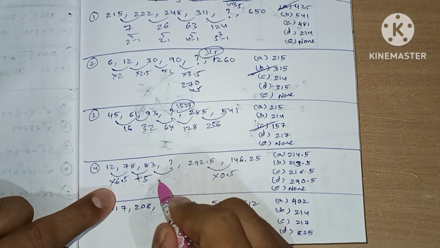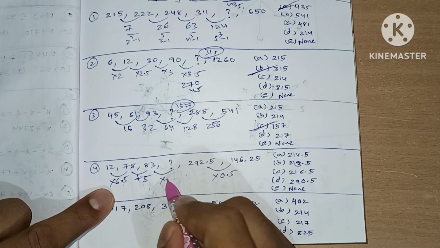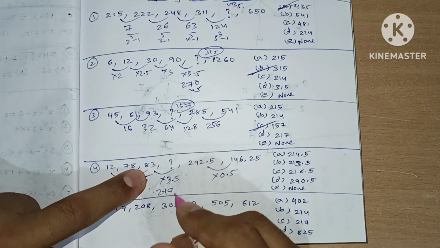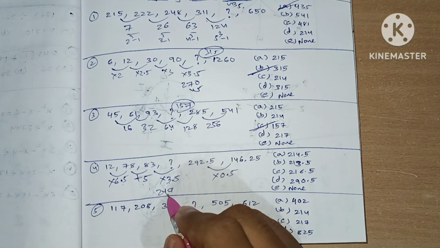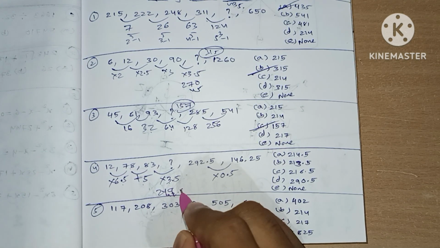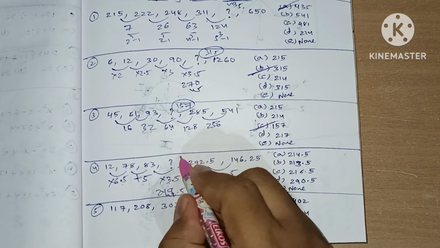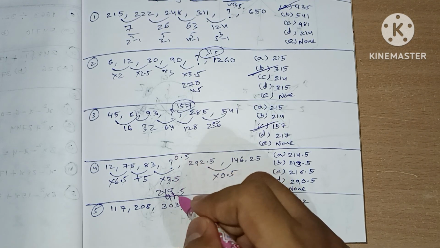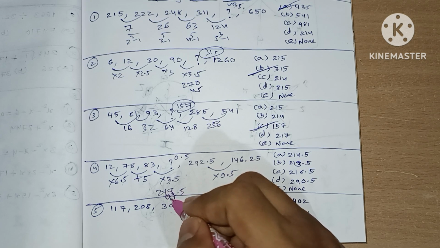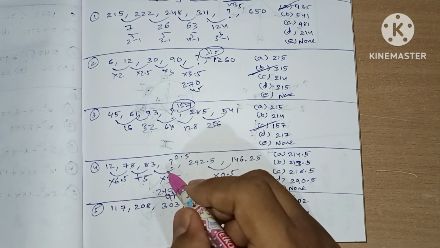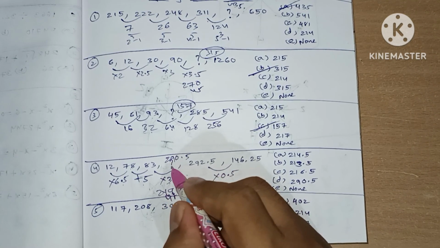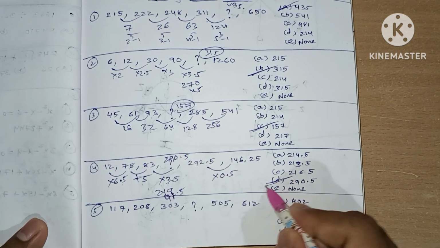So here let's take a difference of 1.5 means into 3.5. 83 times 3 is 249, and half of this one is 41.5. So what we get is a 0.5. 41.5 means this will be 290.5. So option will be option D.